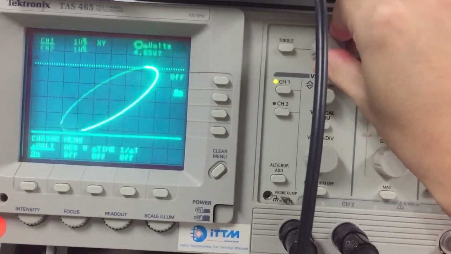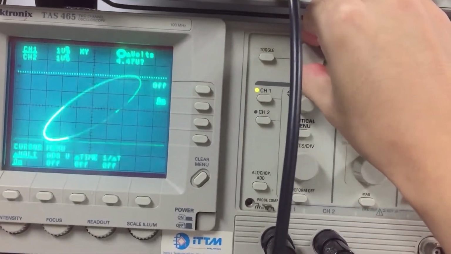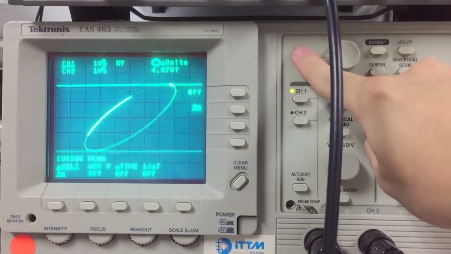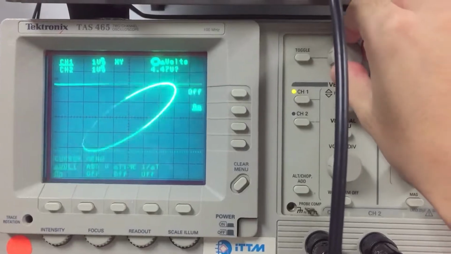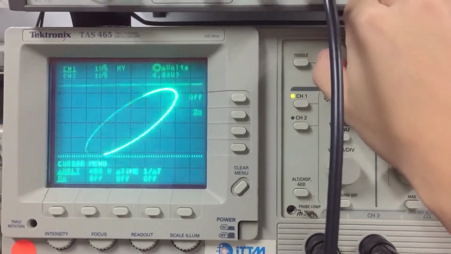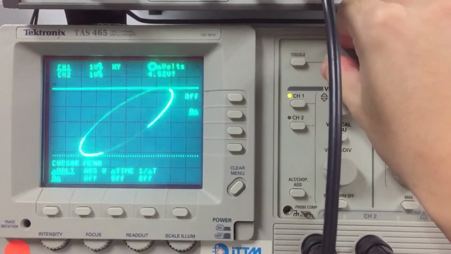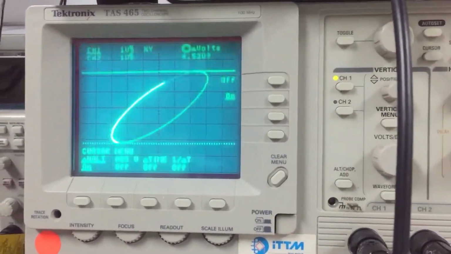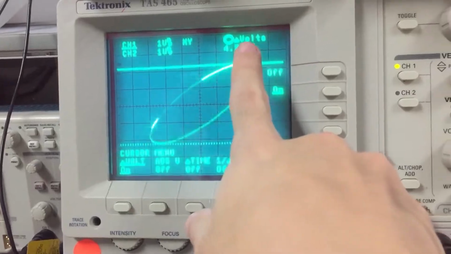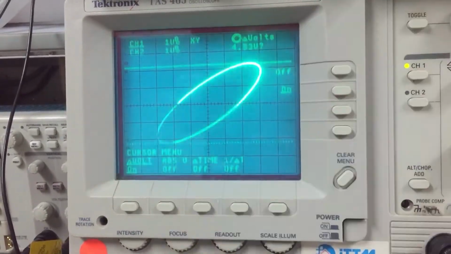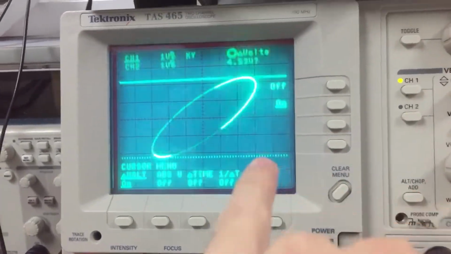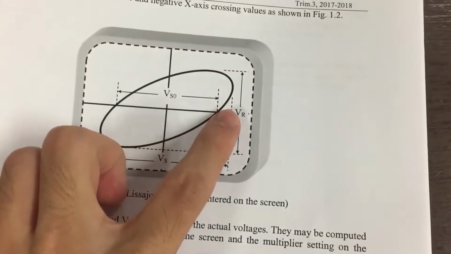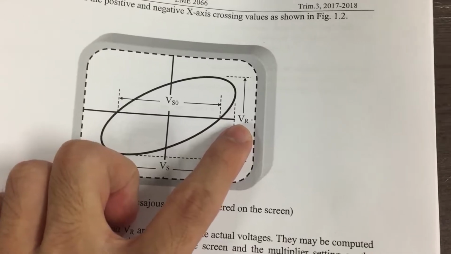Okay, we measure at the edge of this Lissajous figure, and then we switch the toggle button to the other line, and then we move it up and down to the edge of the figure, and then the value should be shown here. 4.53 volts is the resistor peak to peak voltage. Now we have measured the resistor voltage.